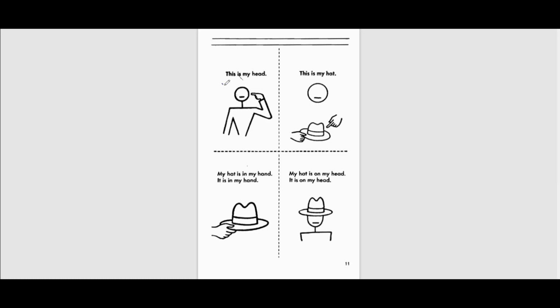This is his head. You see it? It's right there. This is his hat. This is my hat. This is the hat. It's his hat, so it's this because it's yours. My hat is in my hand. It is in my hand. And it, because it's an object.